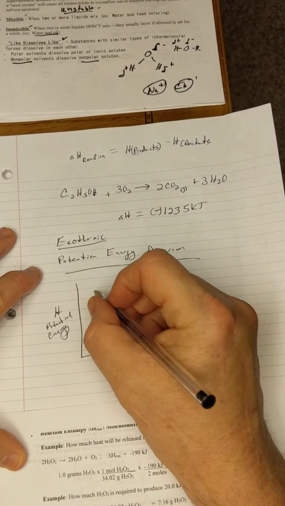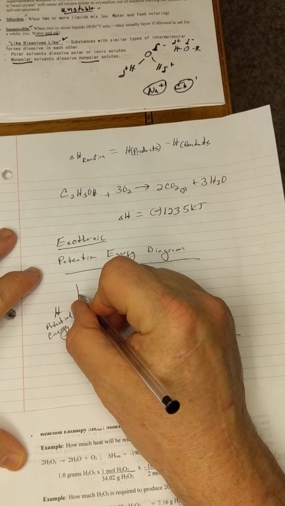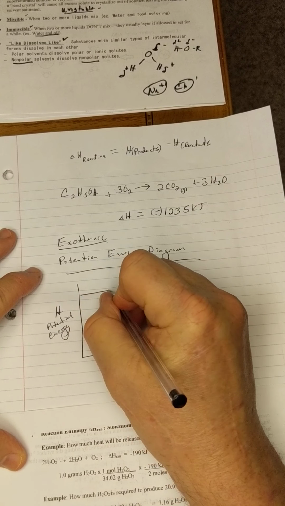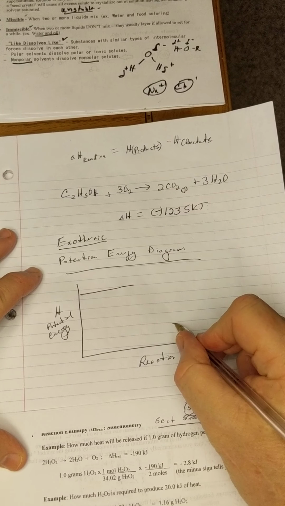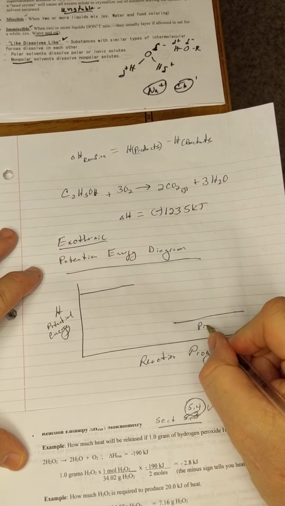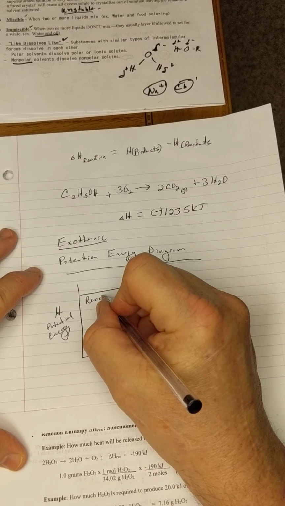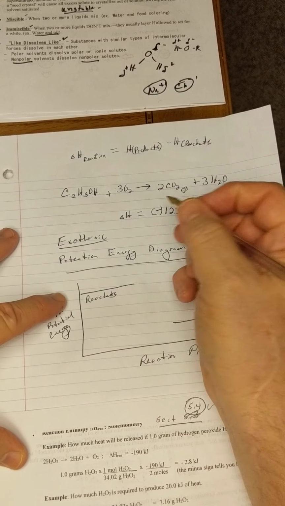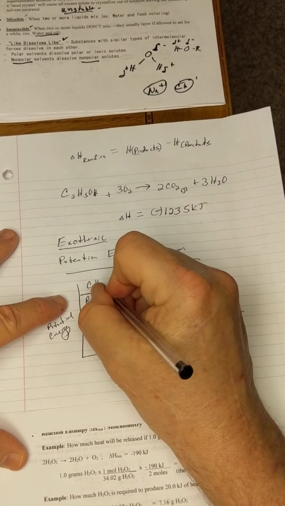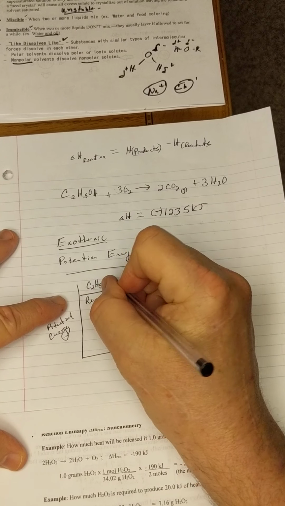So if it's exothermic, I know that the reactants are going to be higher than my products. So here's my products. Here's my reactants. And the reactants are C2H5OH.